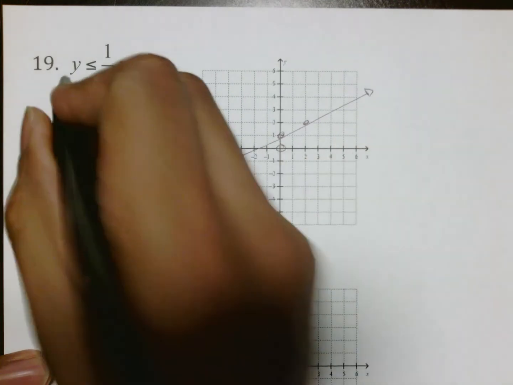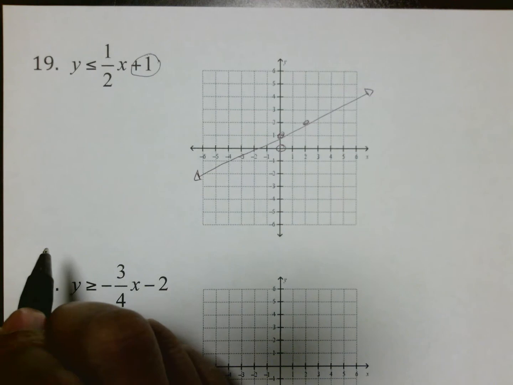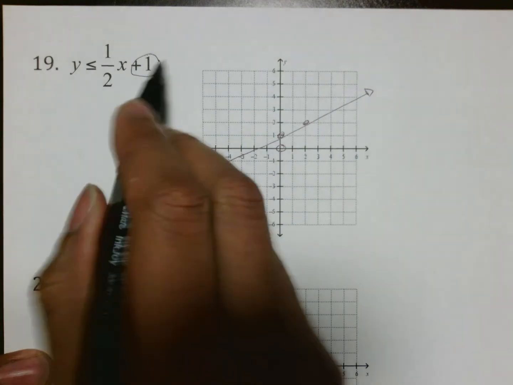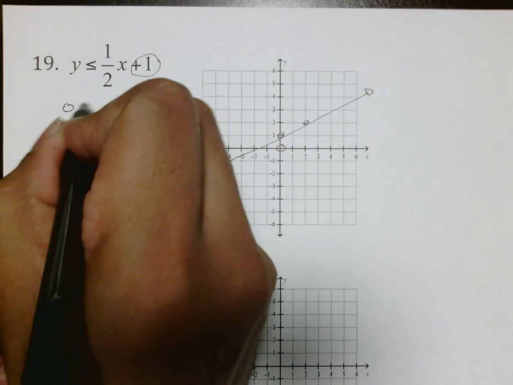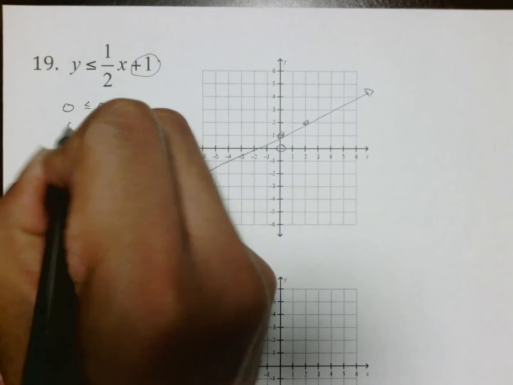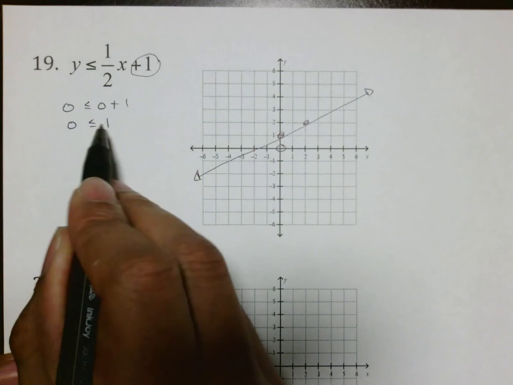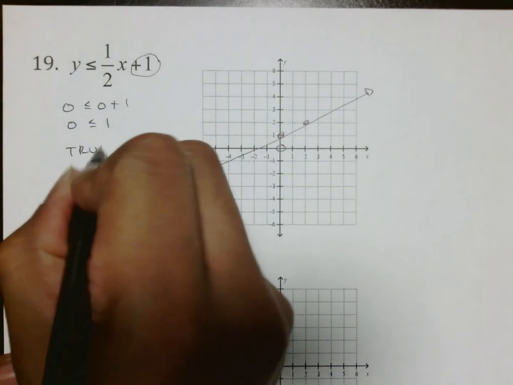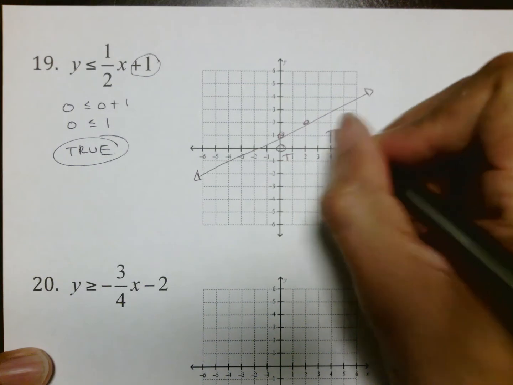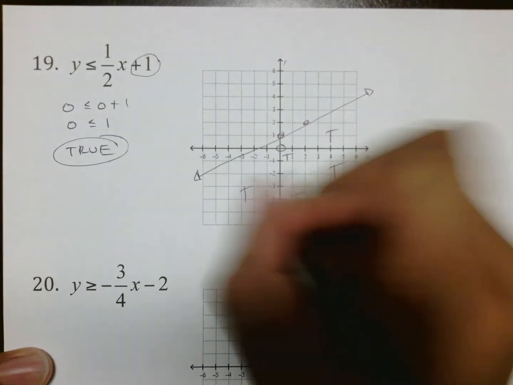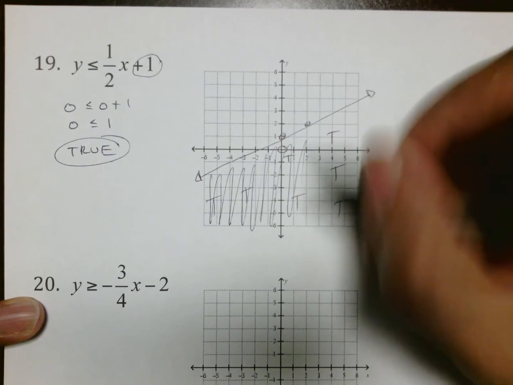So what I do is I go over here. Again, notice there was no algebra for that, so we can just kind of do it right here. That's why I didn't leave you much room on that. So you probably just want to go off to the side of this equation to check it. But either way, you end up with 0 less than or equal to 0 plus 1, 0 less than or equal to 1. Is the alligator going to choose 1 over 0? I think it is, which means that this is true. And so because this is true, everything on this side is true, which means we stay on this side and we shade that side.